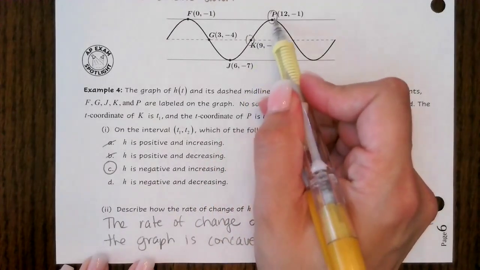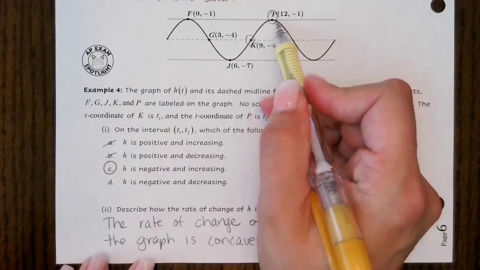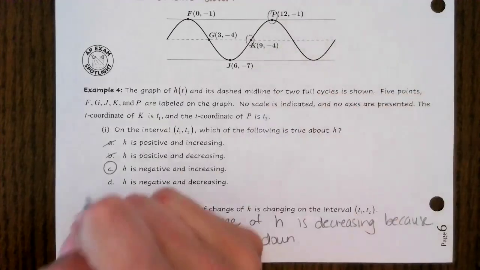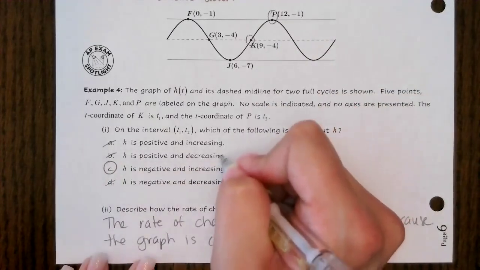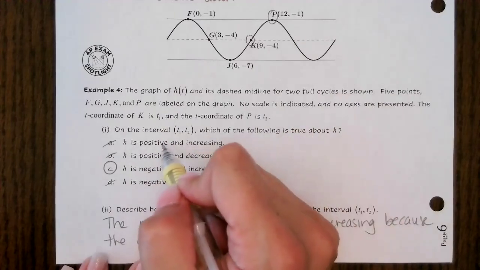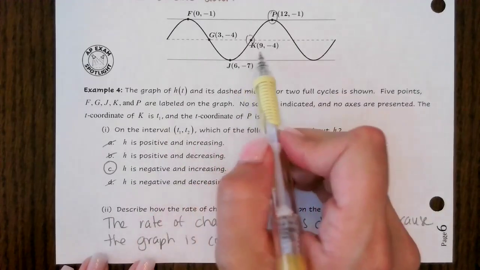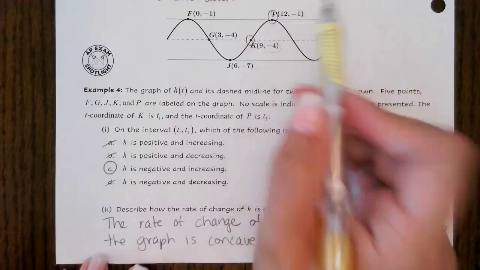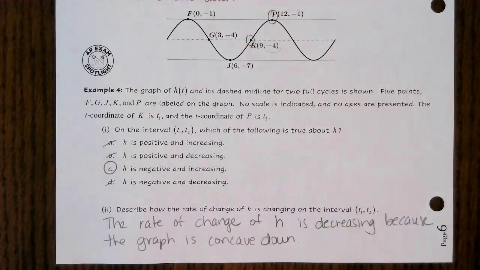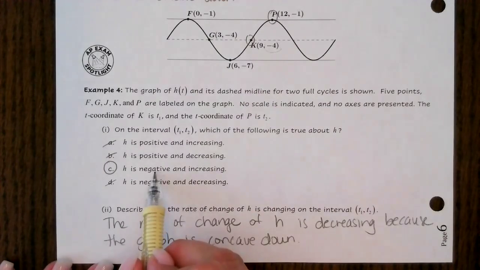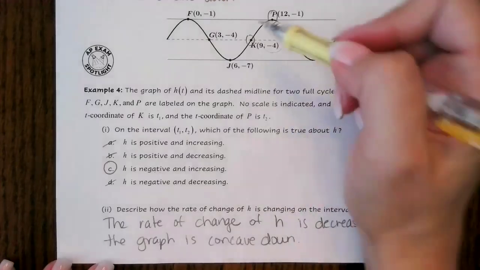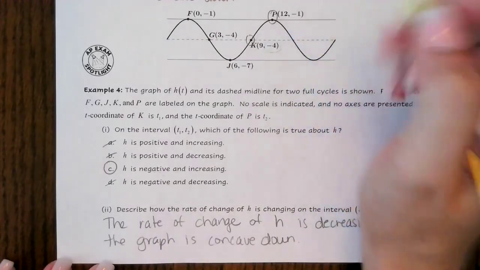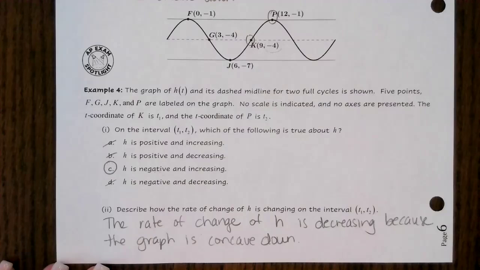We can see that it's increasing as it moves from left to right. And so you can take out the two problems that say decreasing. And then your difference is positive or negative. Well, looking at these values, this is -4 and this is -1. So I know both of those points fall under the x-axis. So I know it is negative. And then this one too was concave down. So our rate of change is decreasing.